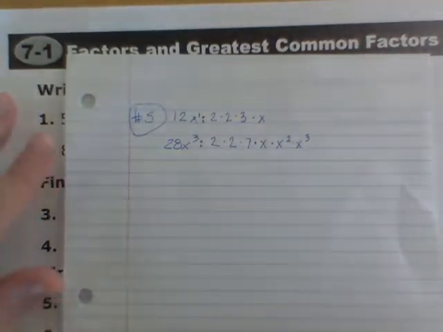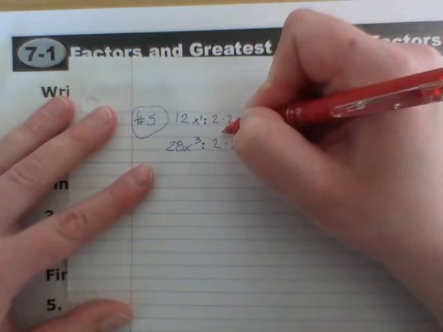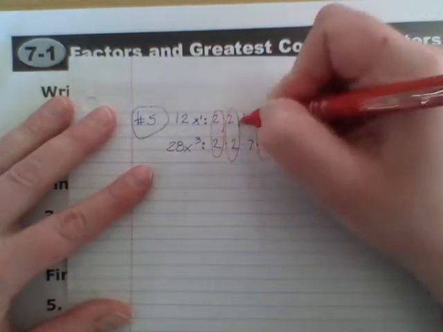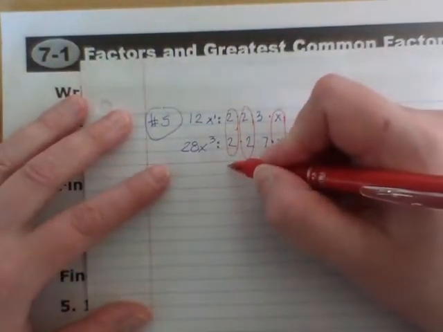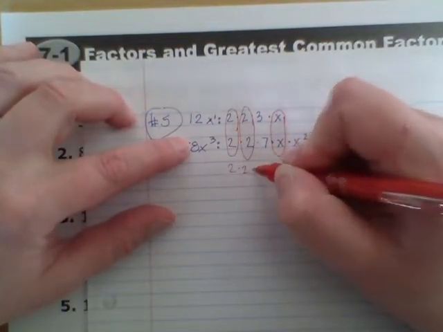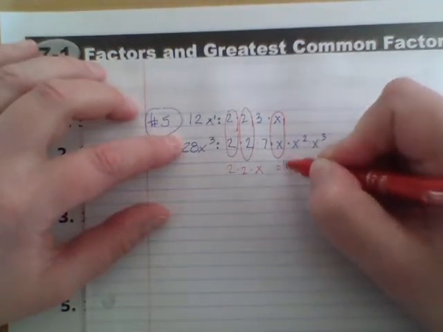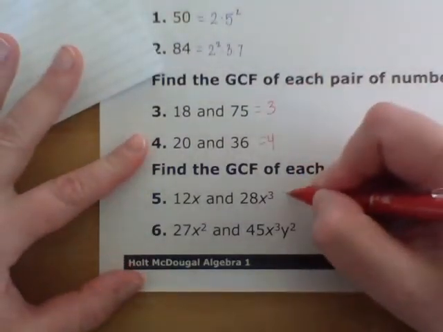And so if we look at the list, we realize that x and x are going to be part of the GCF, 2 and 2, and another 2 and 2. So that means that the GCF of these two polynomials is whatever 2 times 2 times x is, which we tend to write as 4x. So that means that the answer to this one is 4x.